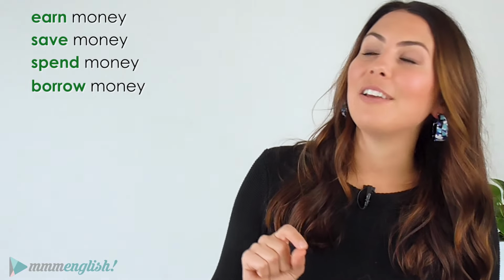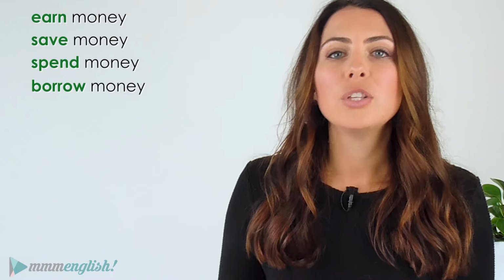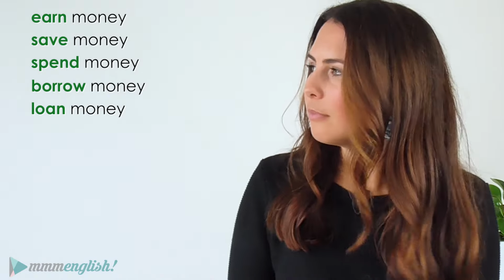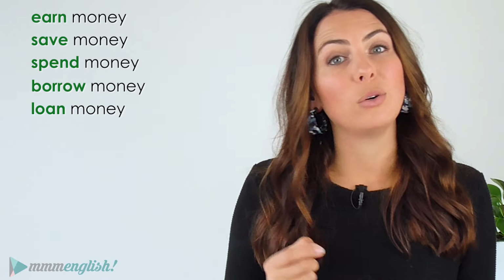When you borrow money from a bank, you take out a loan. So the bank loans you money when you don't have enough. So notice here that loan can be a verb and also a noun.